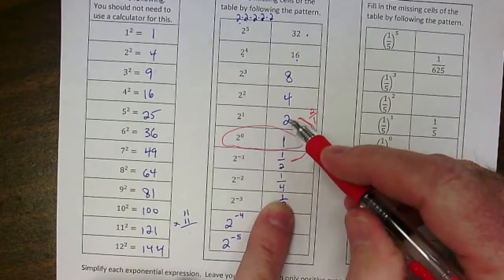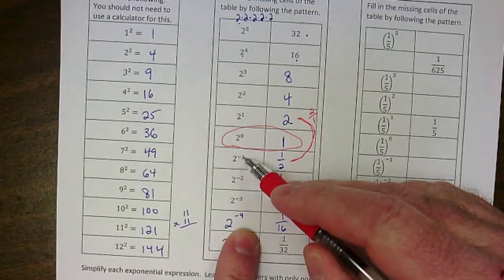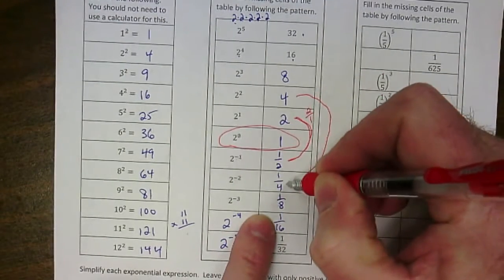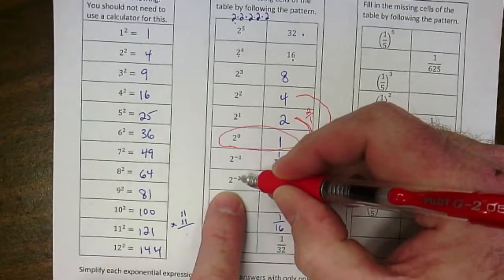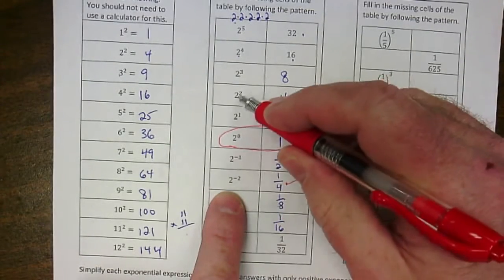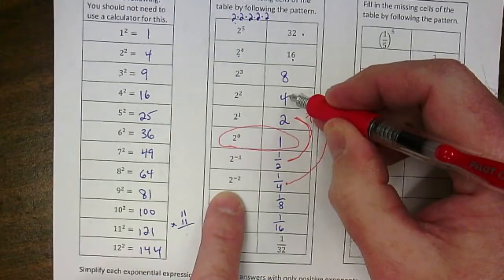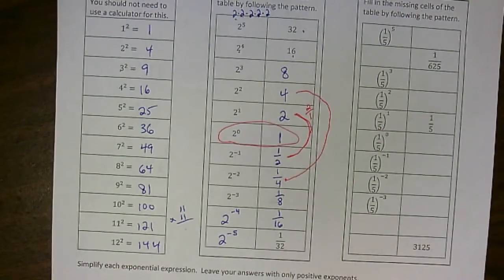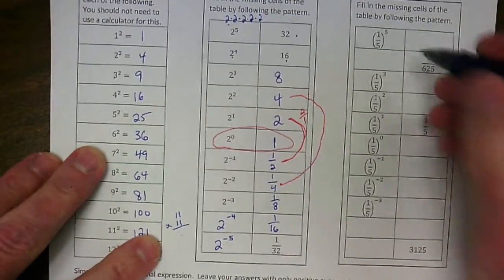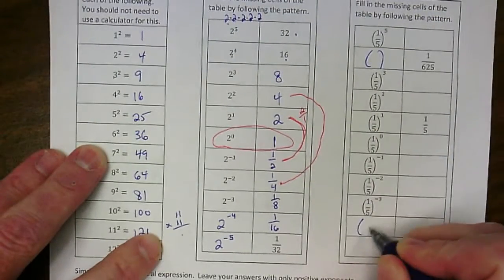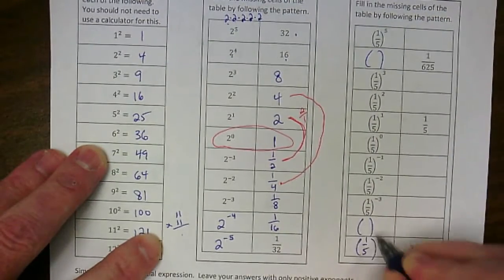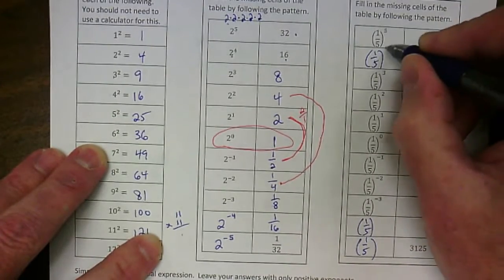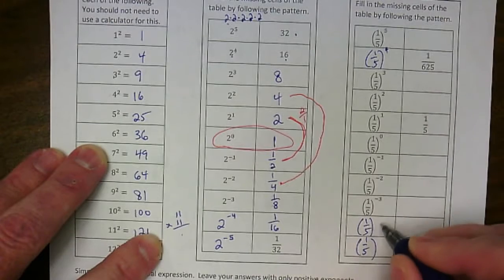So 2 to the 1st is 2. 2 to the negative 1st is the reciprocal of 2. Notice how that pattern stays true here. 2 to the negative 2, it's the reciprocal of 2 squared. So 4, the reciprocal is 1/4. Okay, so let's fill in the left hand. There's a pattern here. The base number stays the same. It's the exponent that changes, but there's a pattern involved in that.